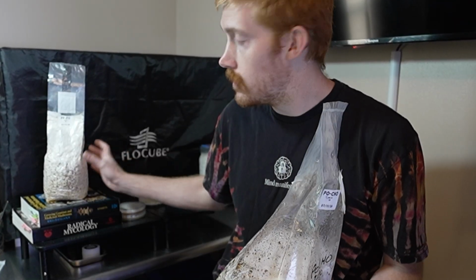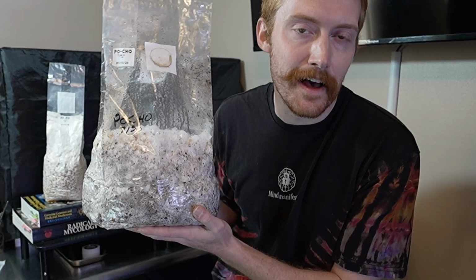Sometimes you'll get a 10-pound bag if you go to a bigger farm. But this is 5 pounds of hydrated, supplemented wood, plus a handful of the colonized grain, and then sealed up for a couple weeks. Actually, this has only been about 5 days, but this is an oyster variety, so they're pretty fast.